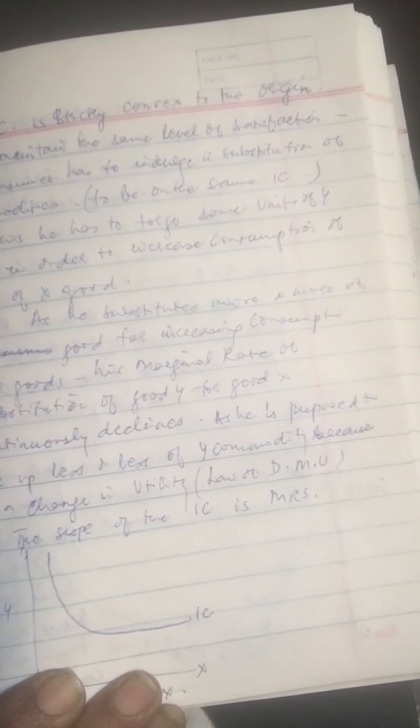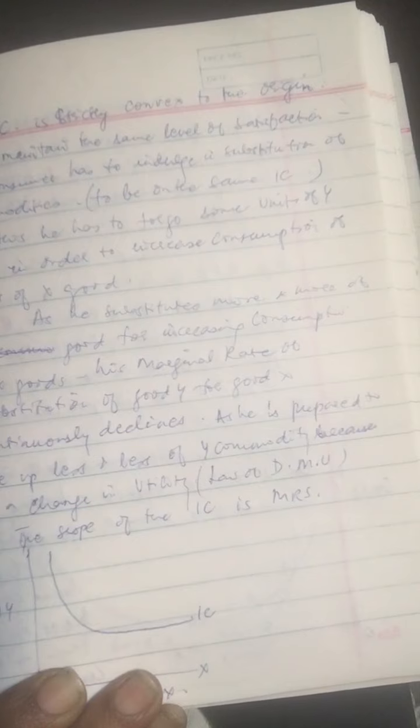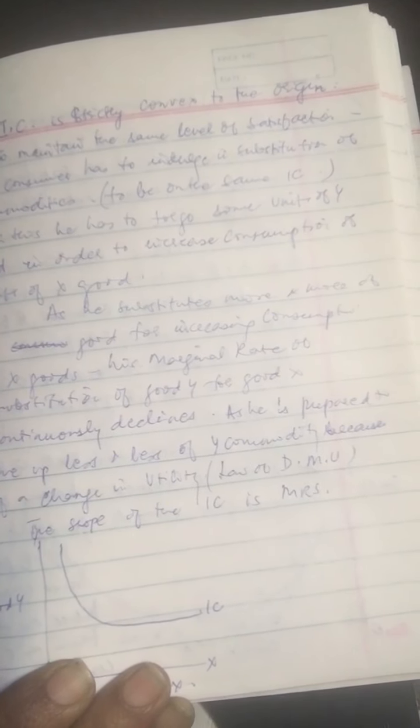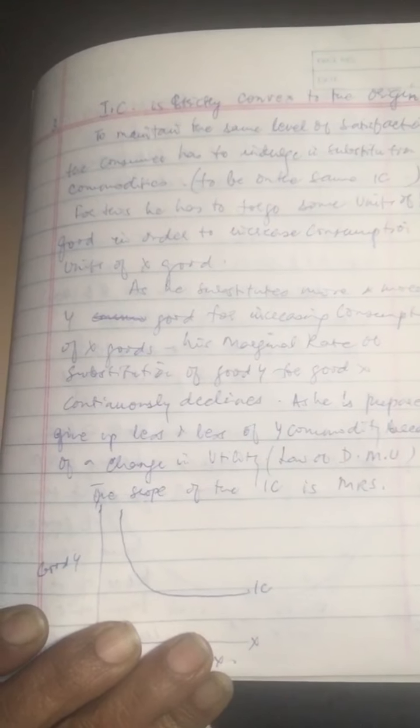The slope of the IC curve is called the marginal rate of substitution. This indicates the rate at which the consumer is willing to substitute one good for another, Y good for X good.